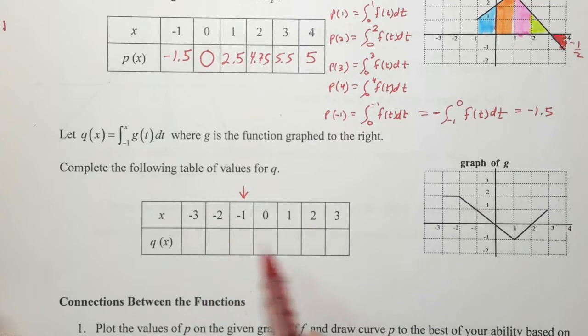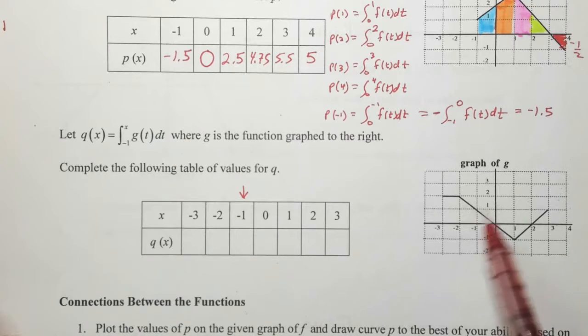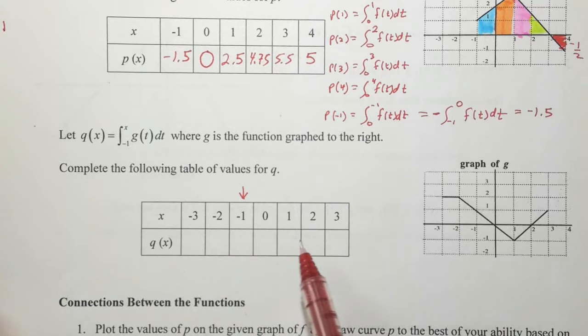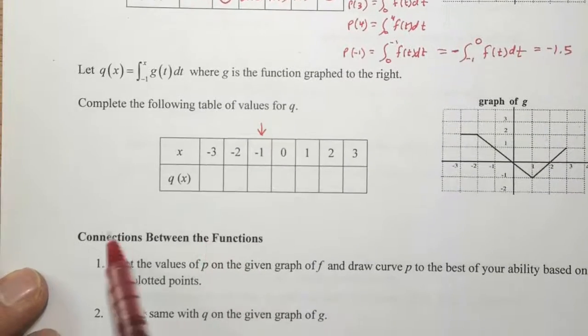But see if you can fill in this chart in the same manner that we filled in this chart, by finding the area between the function and the x-axis. And again, if you're able to do that without me, then click on the next video, but fast forward towards the end point and see if your answers agree with mine. And then in the next video, we'll talk about the connections that we're looking to make.